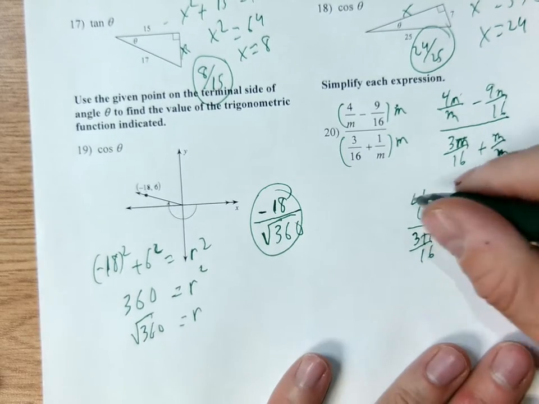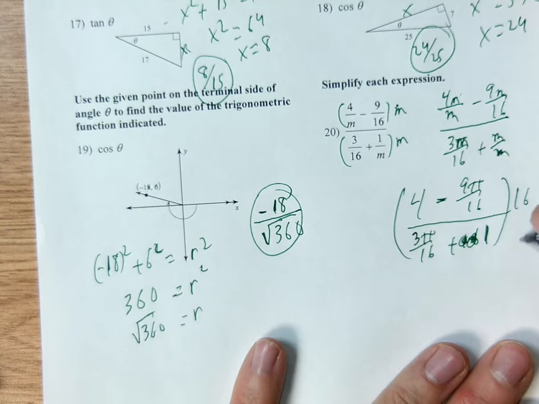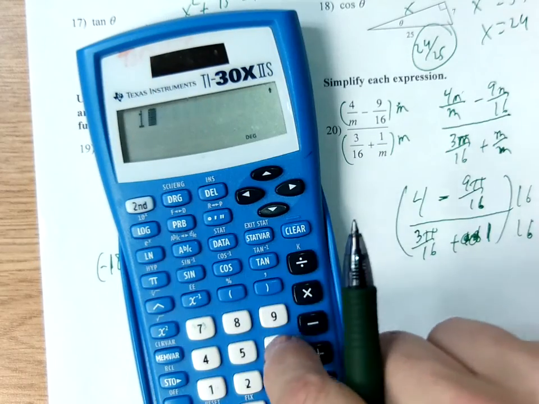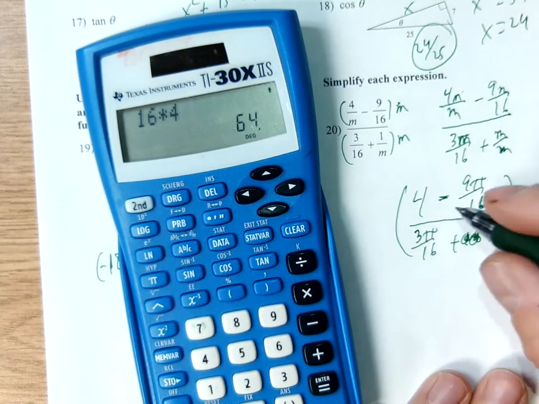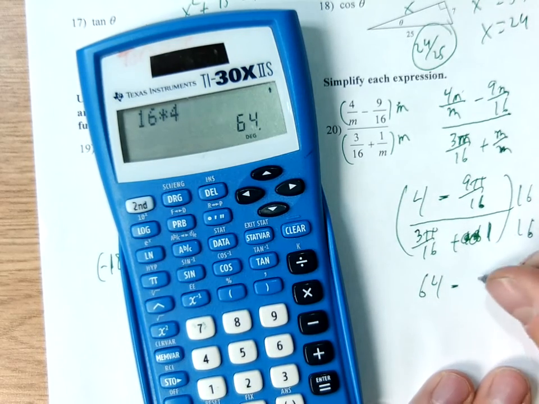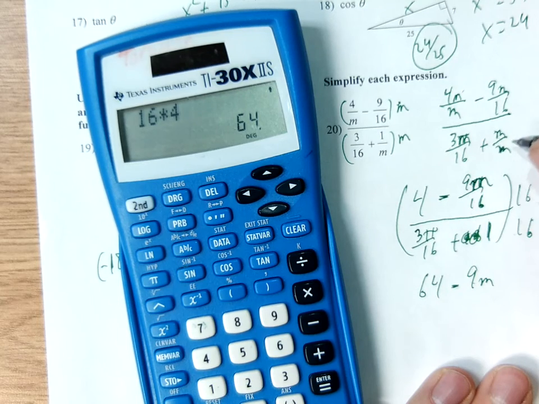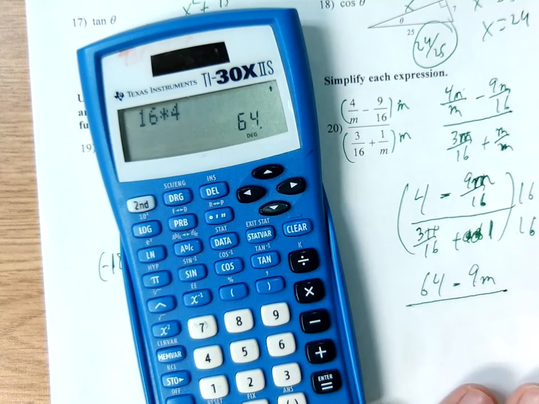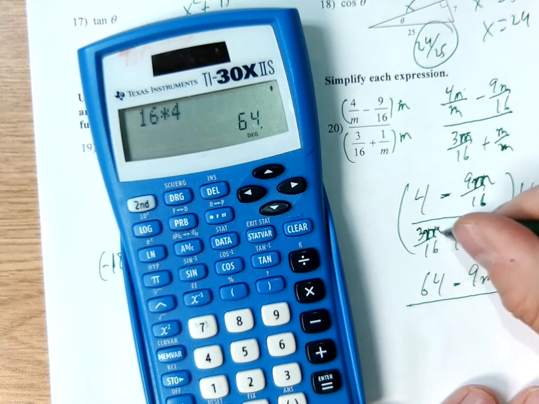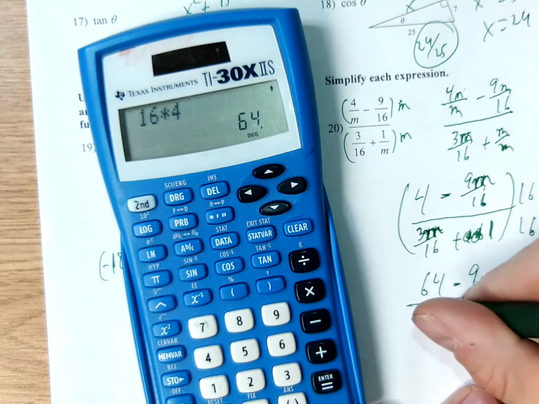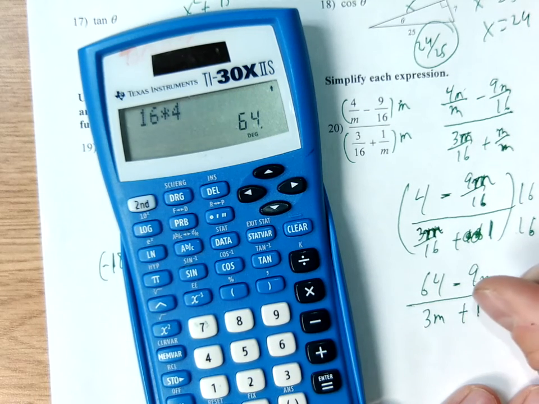The next step, times by 16. I'll get rid of the 16s here. So I'm going to have 16 times 4 here, 64, minus 9m. These are m's. Sorry. Over, same, this is m as well. Sorry, a little bit messy with handwriting today. 3m plus 16. And then there, that's simplified.